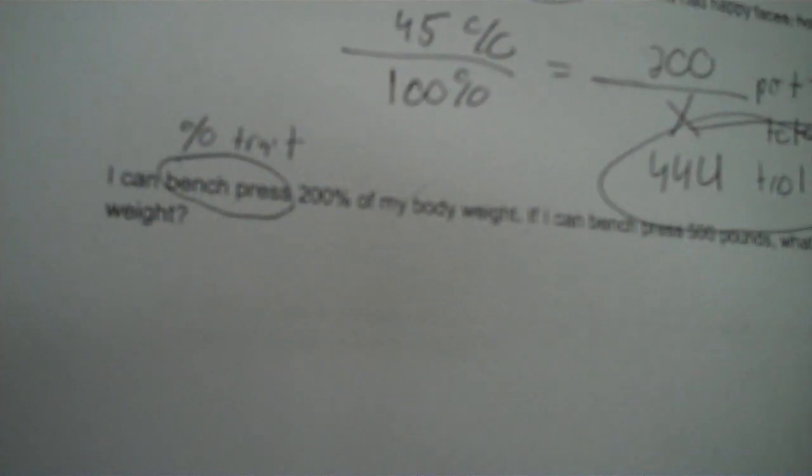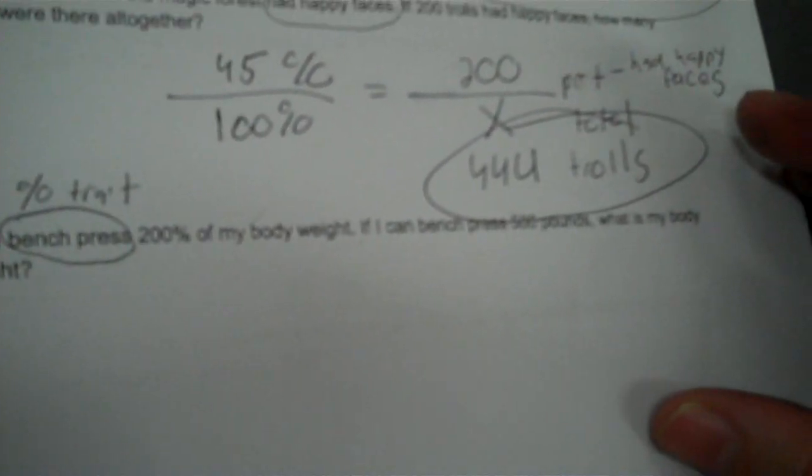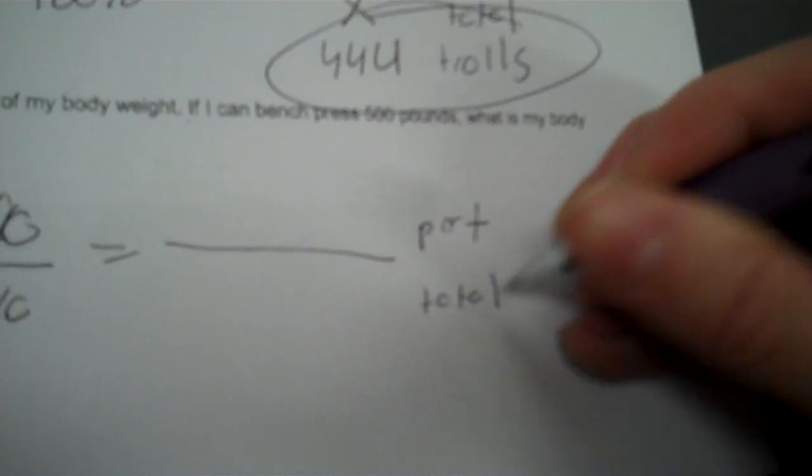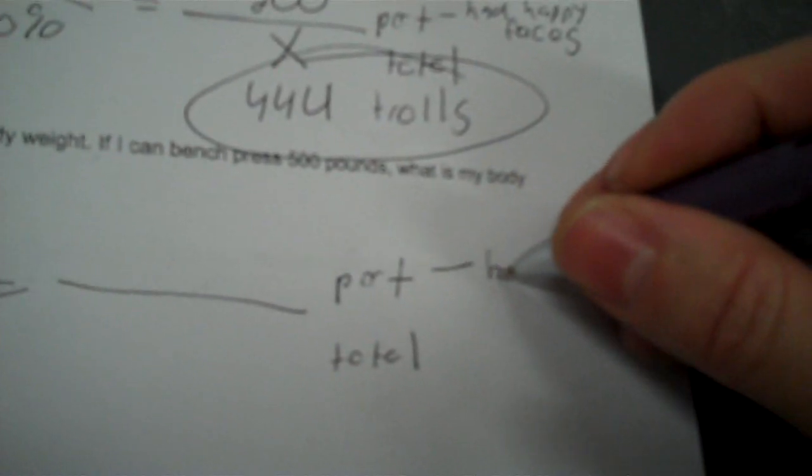Okay, I can bench press 200% of my body weight. If I can bench press 500 pounds, what is my body weight? Okay, so I put 100%, and yes, you're going to put 200% there. So the part here is going to be bigger than the total. Now your part, it says bench press.